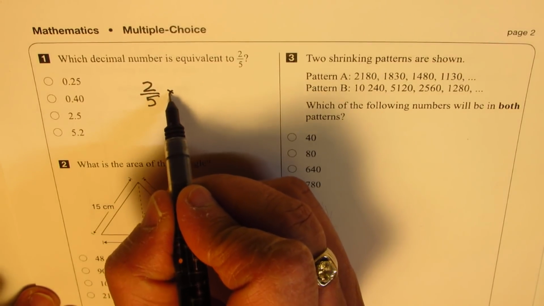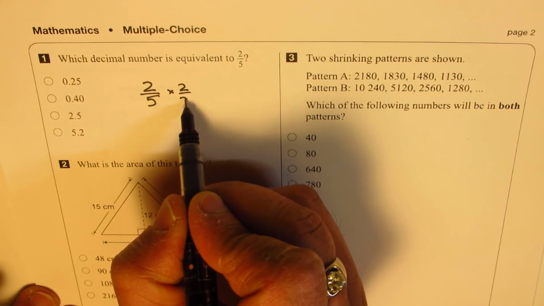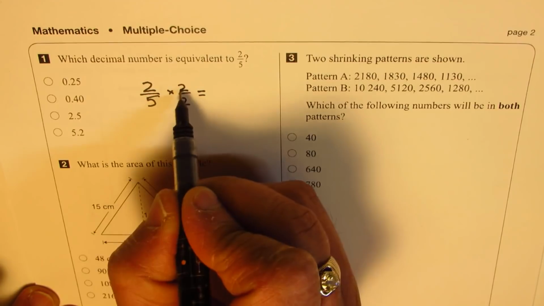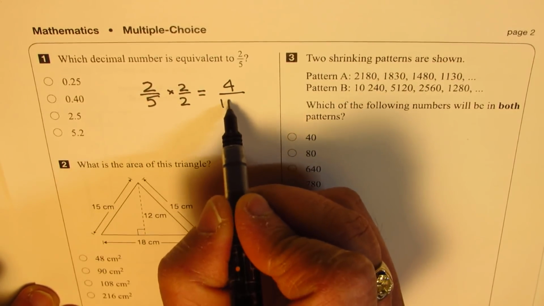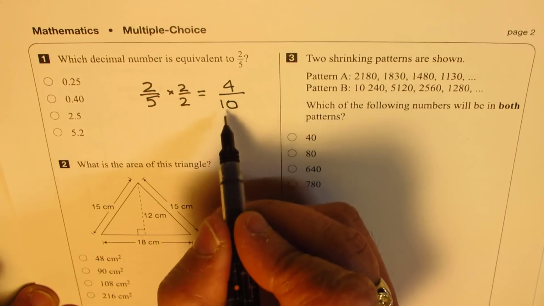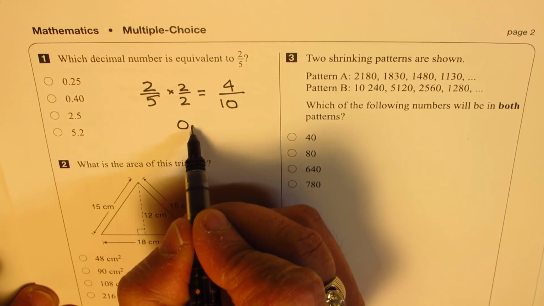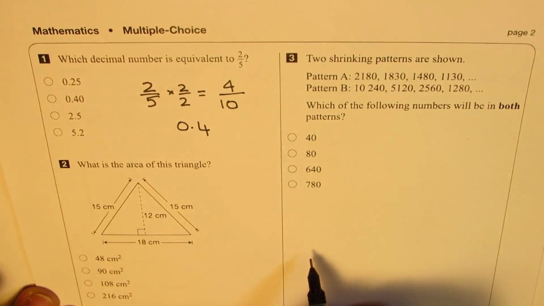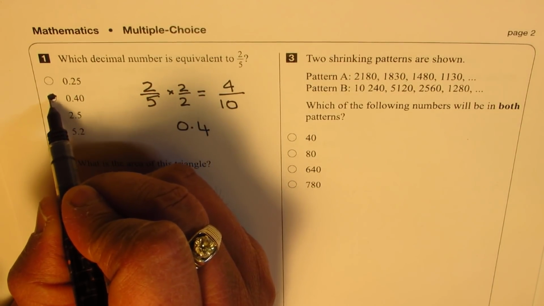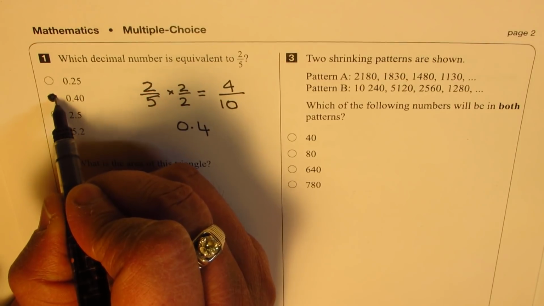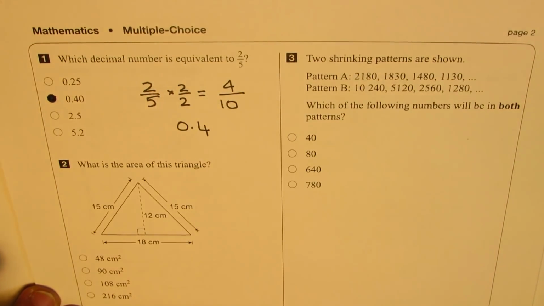You could also do something like this. If you multiply both by 2, what do you get? You get 2 times 2 as 4 and 5 times 2 as 10. So what do you see here? 4 over 10 should be equal to 0.4. Does it make sense? So that gives you the second option as the right option. Now the circle has to be completely filled as I'm trying to do. Perfect. So I hope that helps.